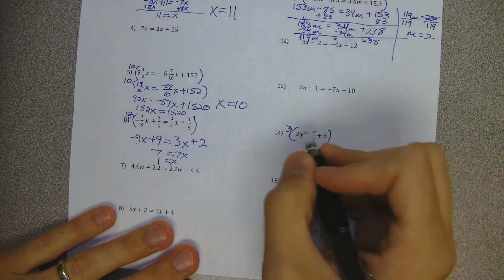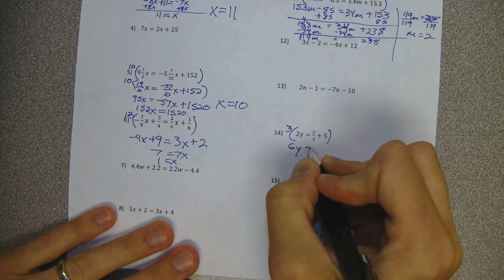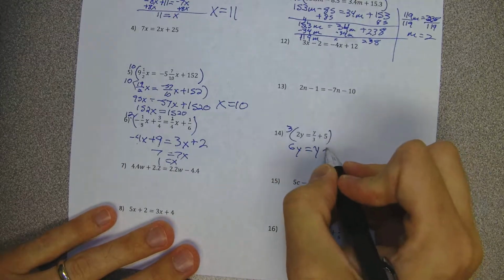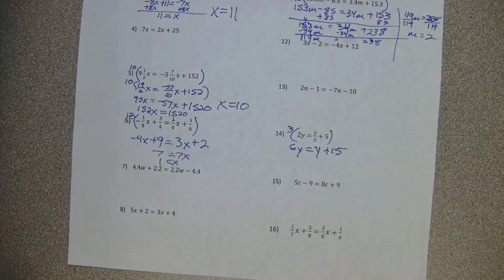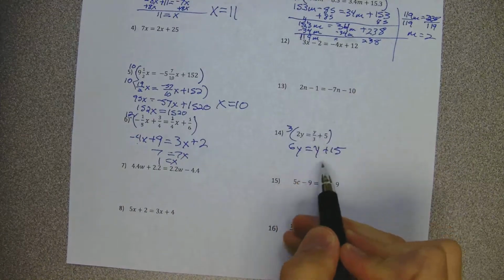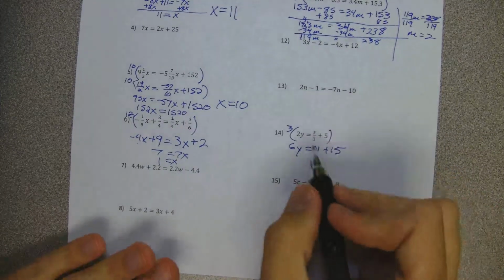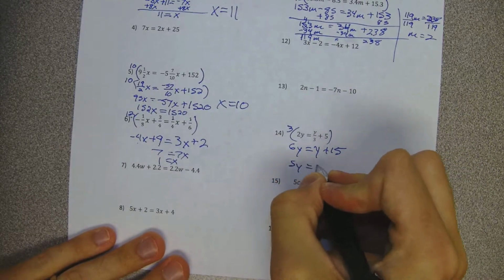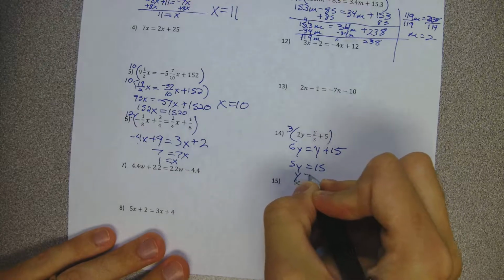So 3 times 2, so that would be 6y. 3 divided by 3 is 1, so just 1y. And then 3 times 5, well, that's 15. So again, the values have all gone up, but now you're dealing with nice whole numbers. We can subtract 1y from both sides. We end up with 5y equals 15. Divide everything by 5, and we get a 3.